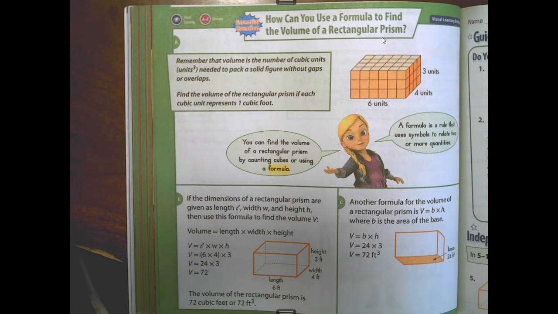We are on page 462 of our textbook, and we're going to be talking about developing a volume formula today with lesson 11.2. So yesterday we were introduced to volume, and we learned that volume is the number of cubic units that we need to pack a solid figure without gaps or overlaps.